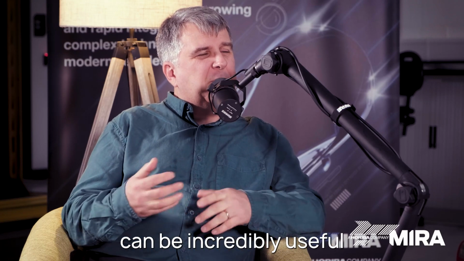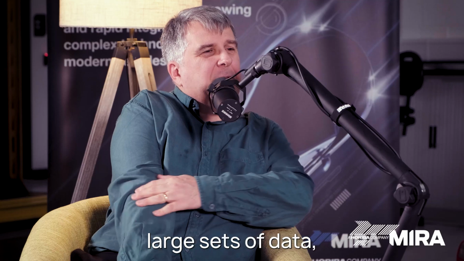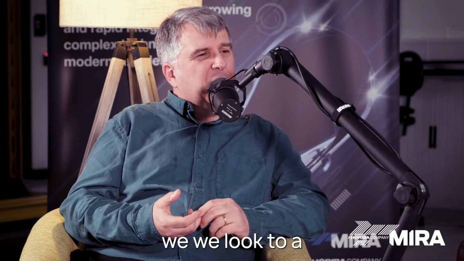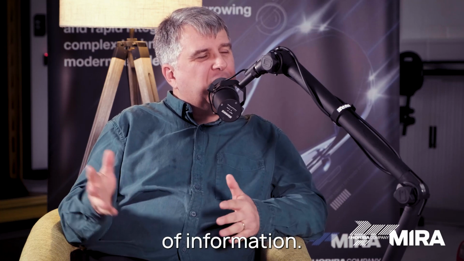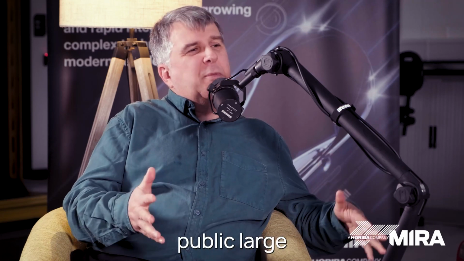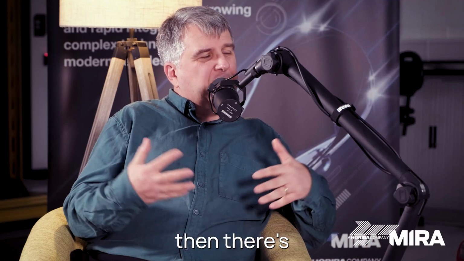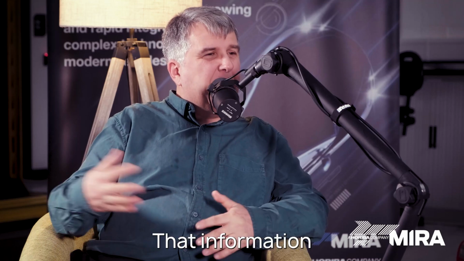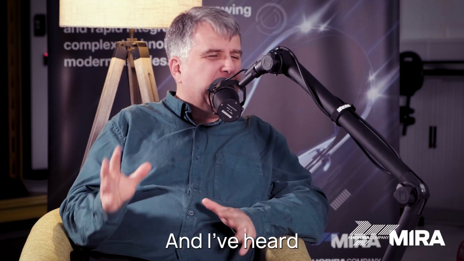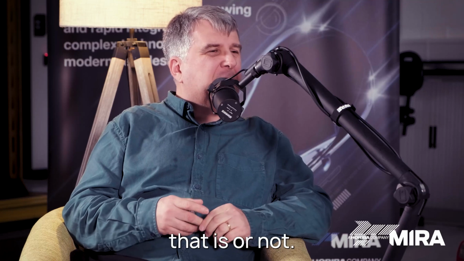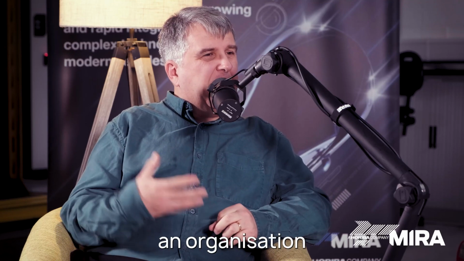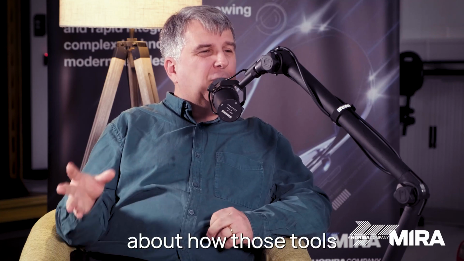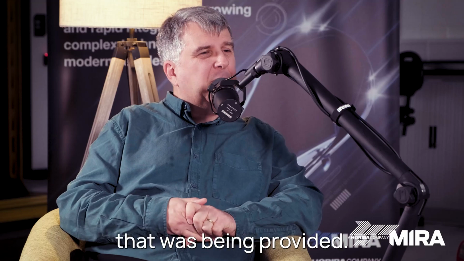Some of these tools can be incredibly useful in helping us understand large sets of data, sets of information, but it's really important we look at a number of factors such as the integrity of information. If you put data into a public large language model, then there's the possibility of that getting assimilated into the collective, as it were, and that information subsequently being replayed. I've heard some different views on how feasible that is or not, but I think an organisation that's interested in information security would need to think very carefully about how those tools were deployed and what was happening to data that was being provided.